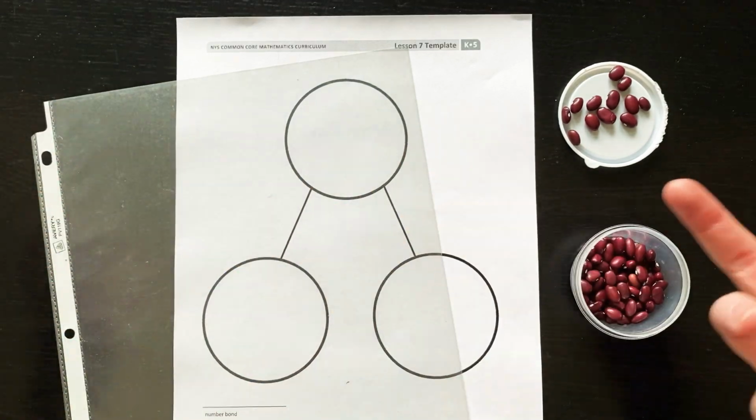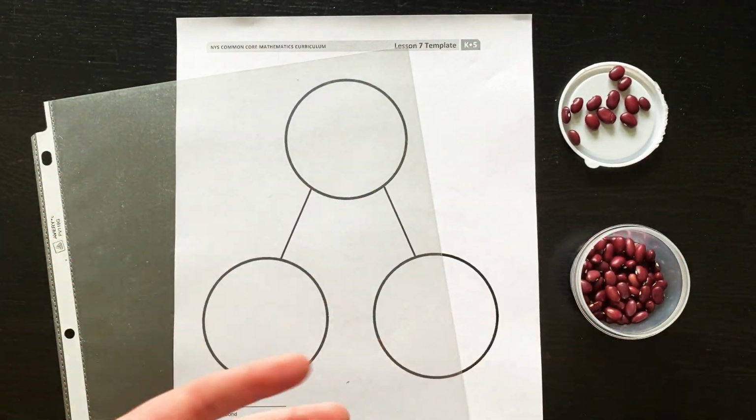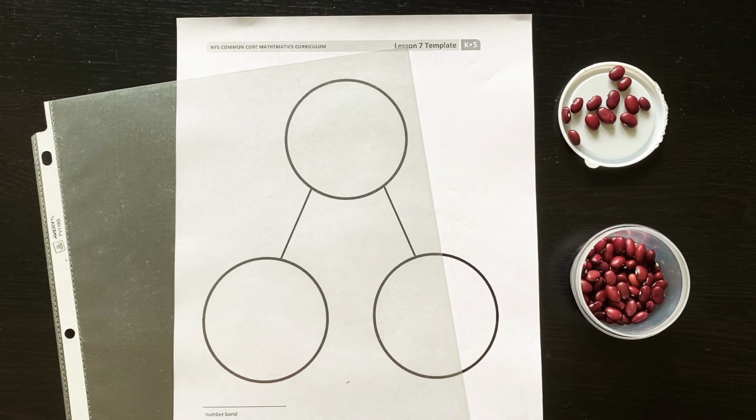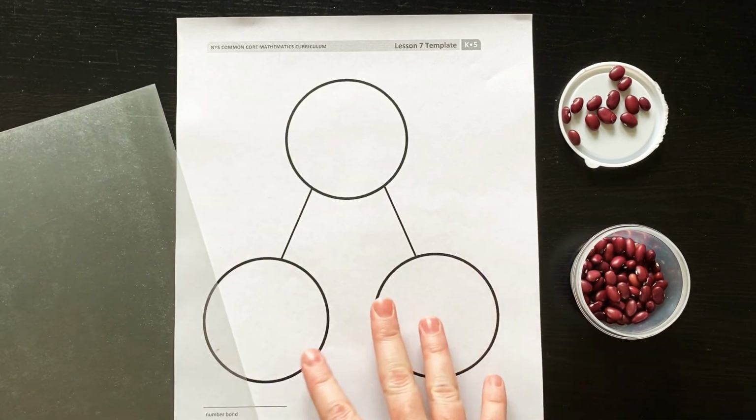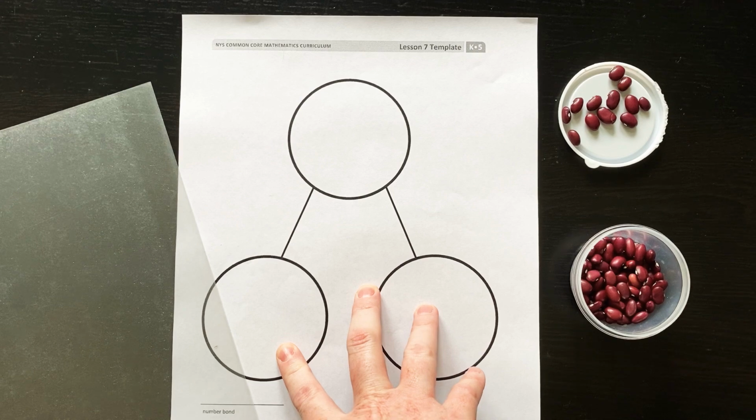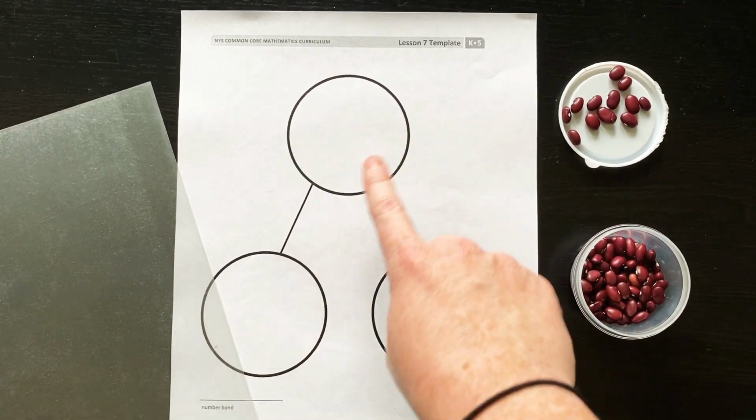And when we get bigger than that in our numbers, it's harder to count them, and sometimes it's harder to imagine that number. So we're going to really focus on the fact that a teen number is made up of 10 and another number that we're really familiar with. So today we're going to use our number bond template. And I sent you the number bond on our Google Classroom, but you can also just draw it at home.